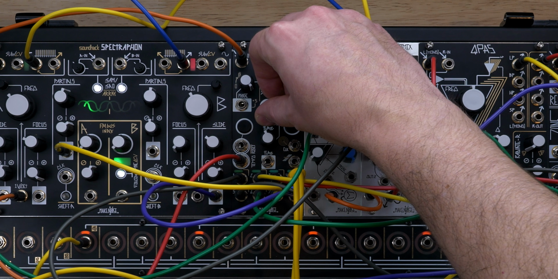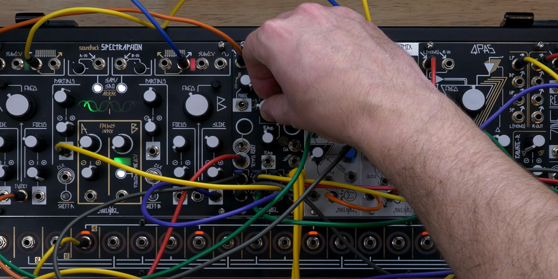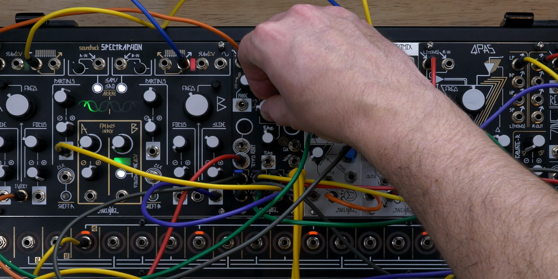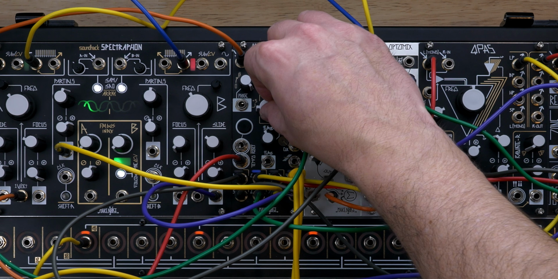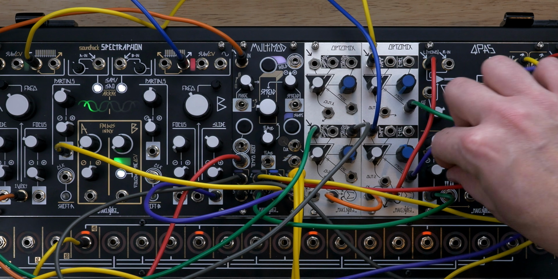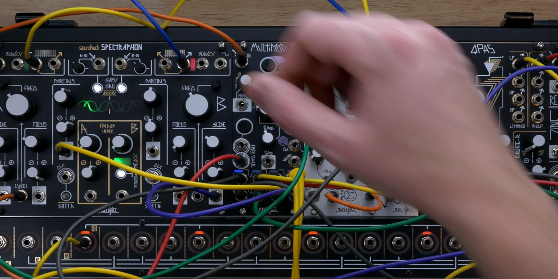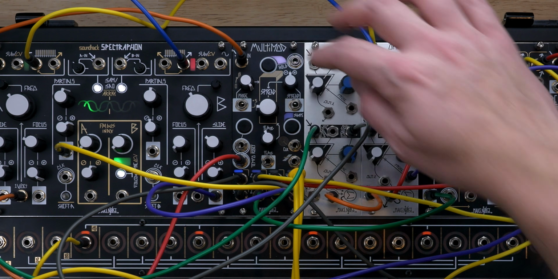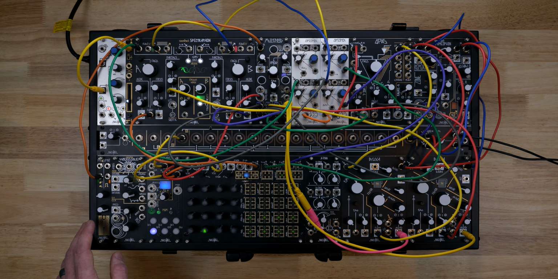Let's play with the spread. Flip these modulated outputs around. Bring it back down.